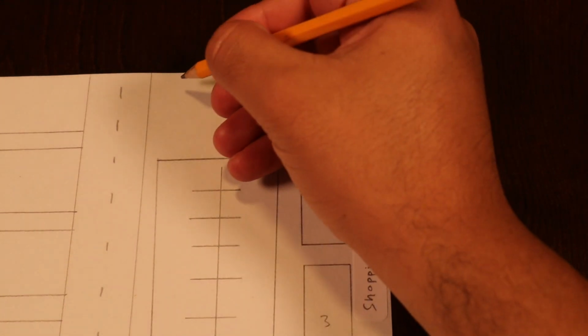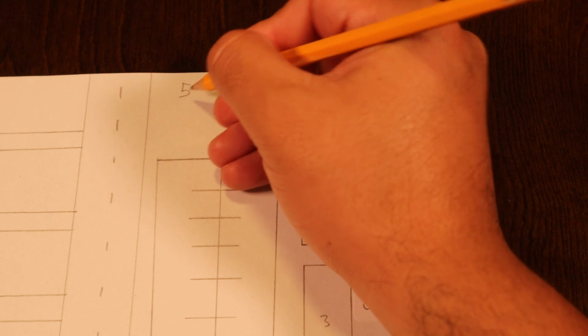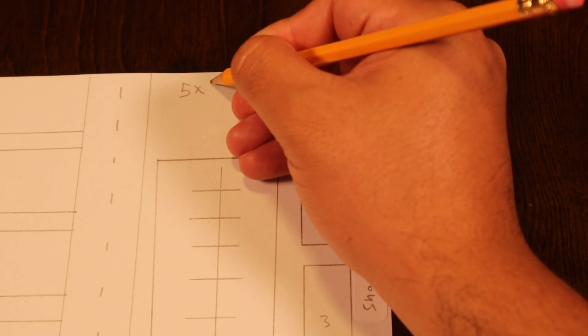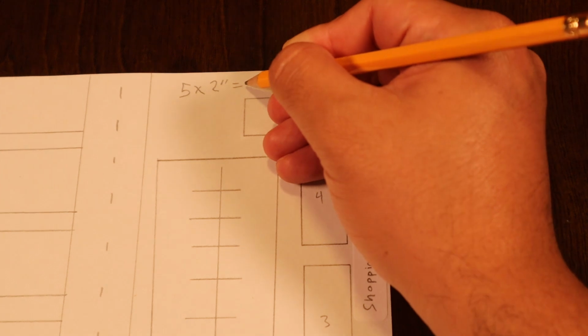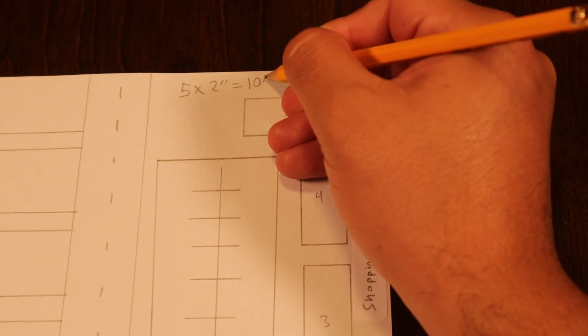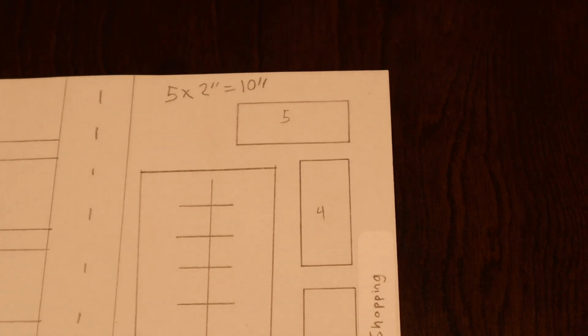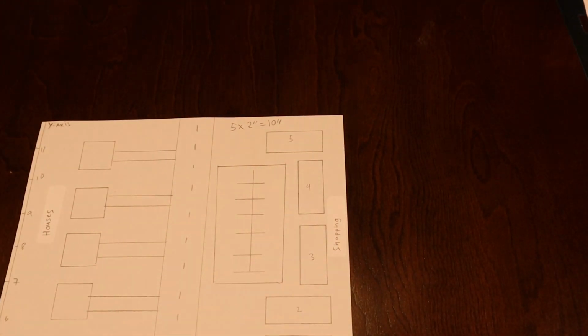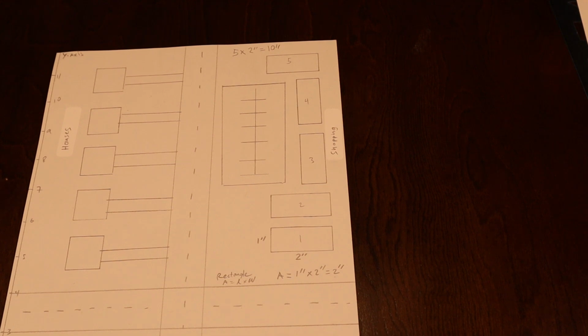So we can simply multiply 5 buildings times 2 inches of area, and we are left with 10 inches of area. So in the shopping center, all of the buildings are going to be taking up 10 inches of area.